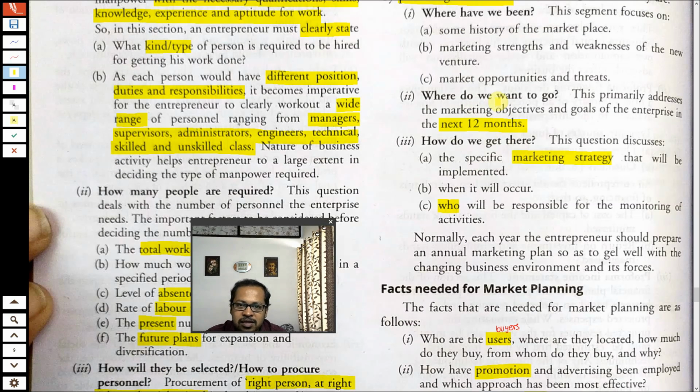So that you get the direction based upon your assessment of opportunities and your strengths. Then question number 2 is exactly about that: where do we want to go. Based on our positioning, we should have proper marketing objectives and goals in written form, and specifically they should be planned for at least 12 months. When your objectives and goals are specifically written over a 12-month period, then there is proper clarity. Now you are clear what you want.